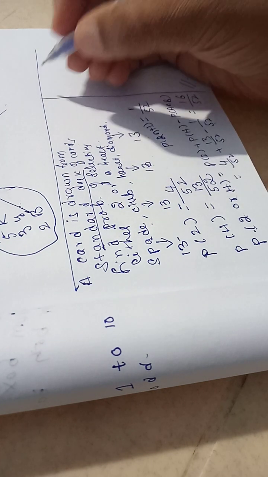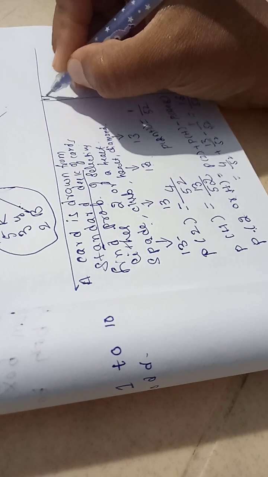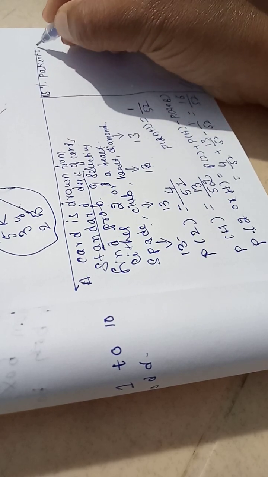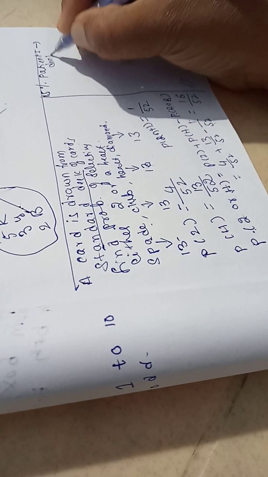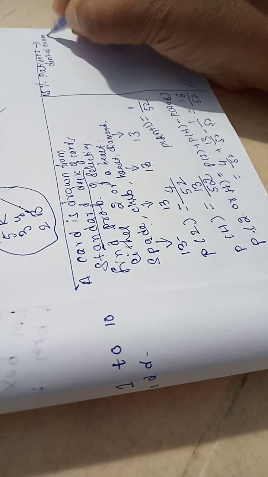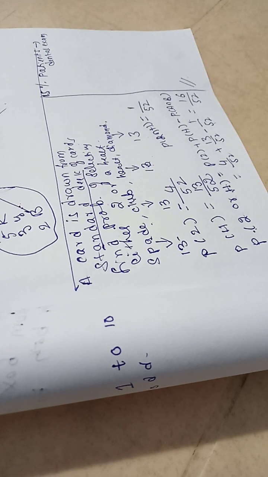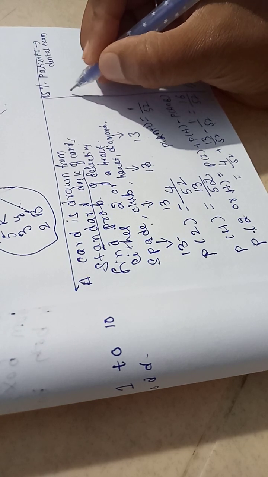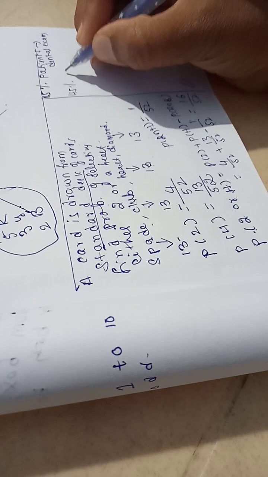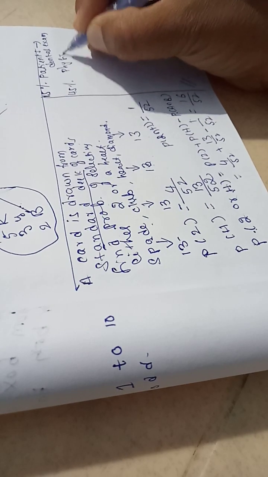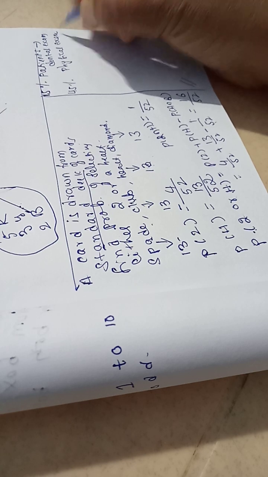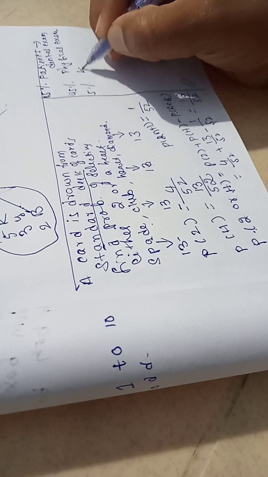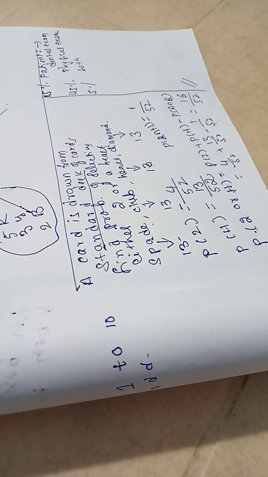In that clinic, 15% of patients did a dental exam, went for checking their teeth, dental exam. Now next, 45% of patients went for a physical exam, and 5% of people went for both dental exam as well as physical tests.